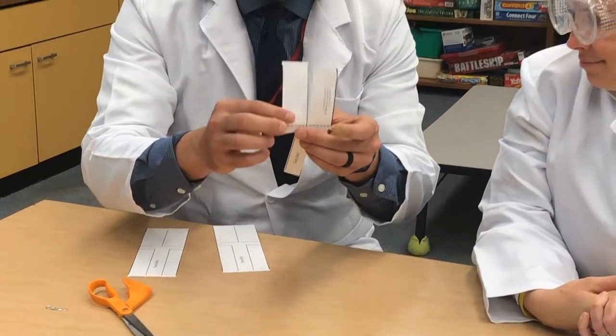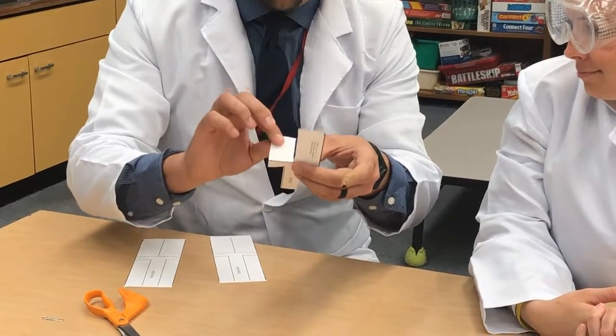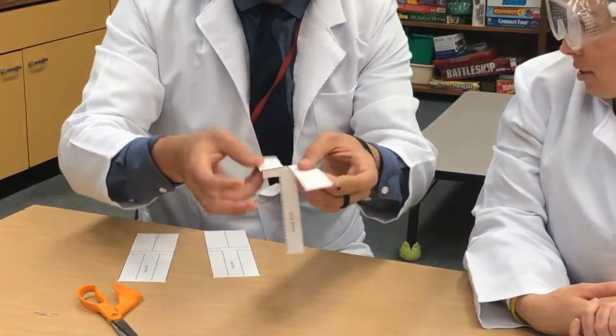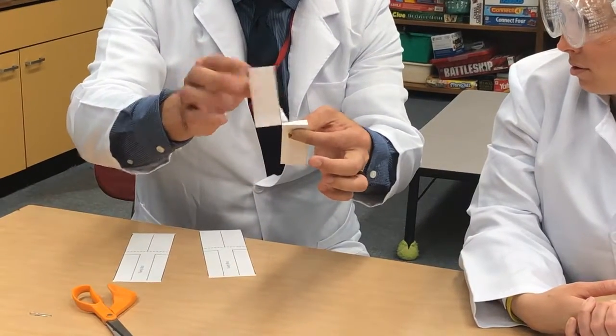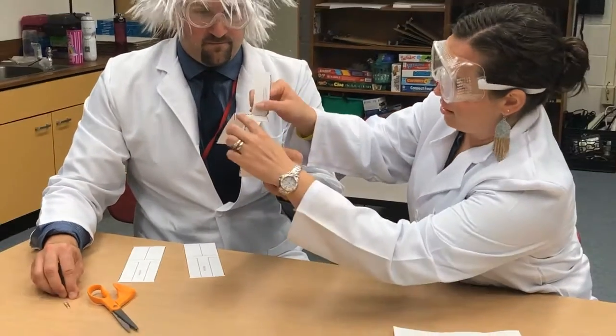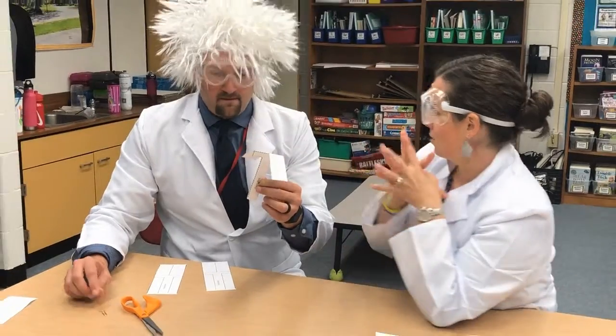Here's another dotted line. We're going to fold one, these are the wings actually. One wing back, and then the other wing forward. So those need to go in opposite directions. Okay. So if I look at this, I see the letter T, and then a wing that's forward and a wing that's back.